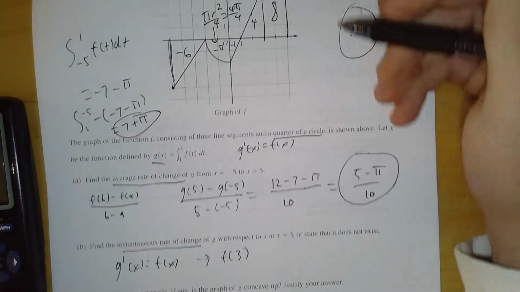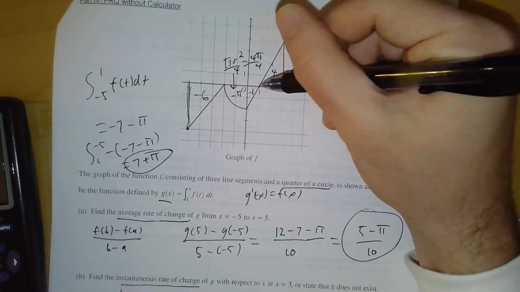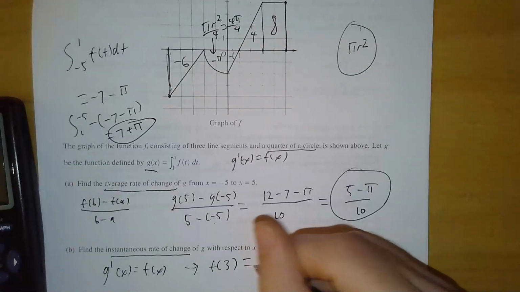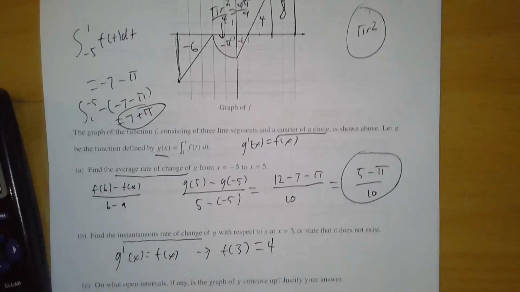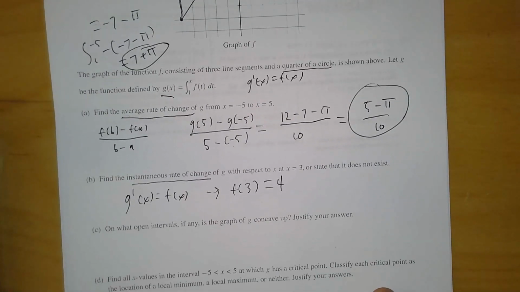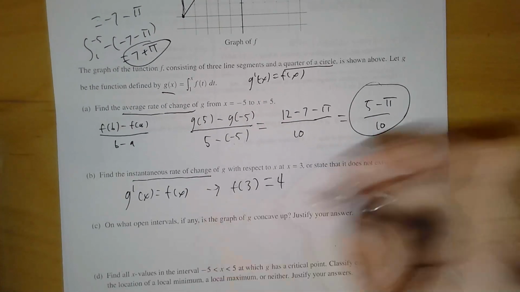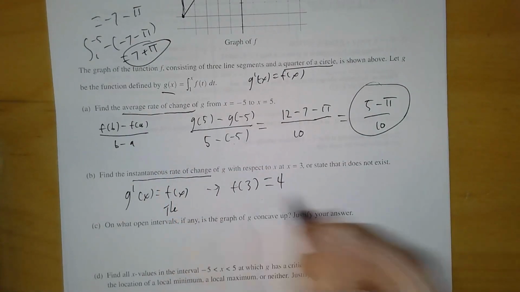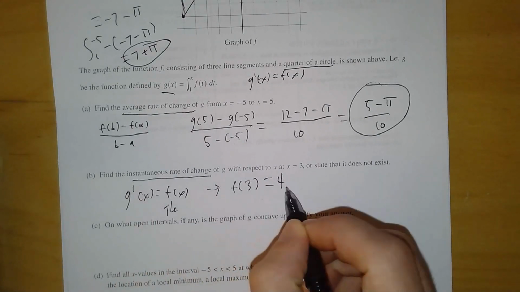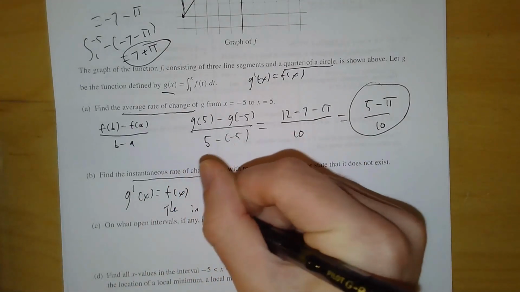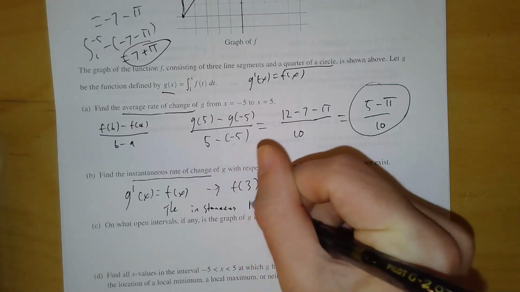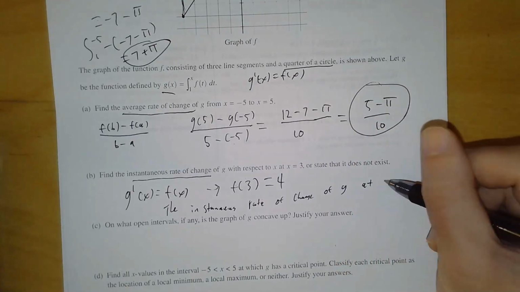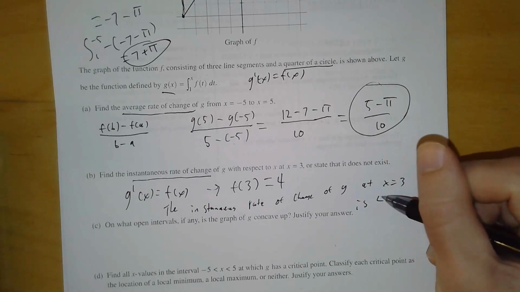Okay, f of 3. This is section 3.3. I think this one's from 1, 2, 3, up 3, 1, 2, 3, 4. So it's 4. Okay, that's it. The instantaneous rate of change of g at x equals 3 is 4. It says a sentence. You want to go ahead and write a sentence, even though I understand what this means. Write the sentence: the instantaneous rate of change of g at x equals 3 is 4.